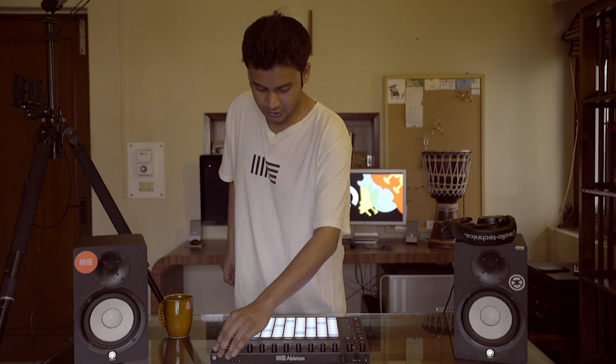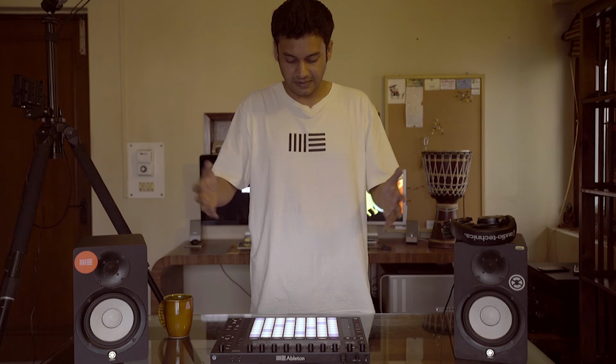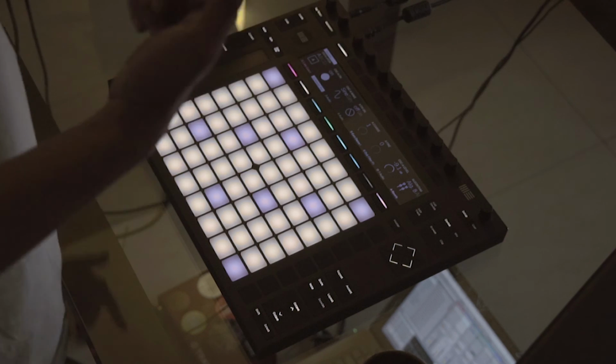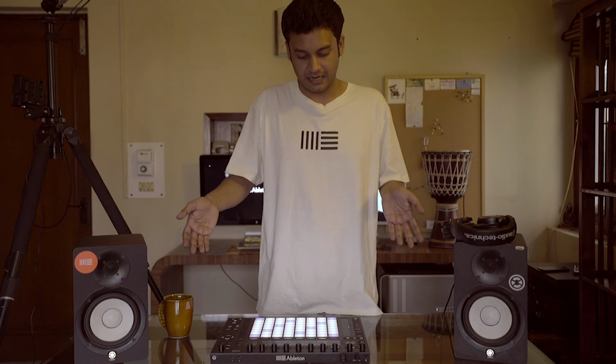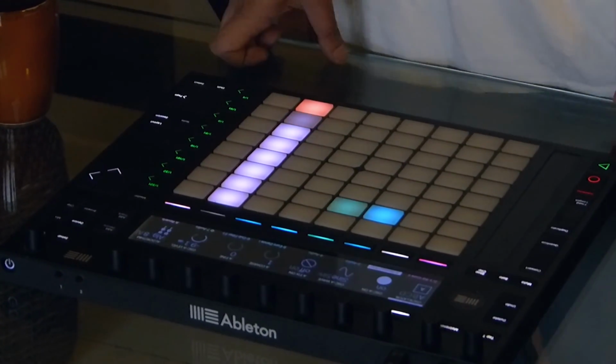There's also CDJ, which I use while I'm DJing. So there are infinite possibilities of using a Push. And the colors give you a visual representation of what is in which track. The color coding is really amazing. So yeah, I think this is one of the best controllers right now to DJ live. I think that's about it.